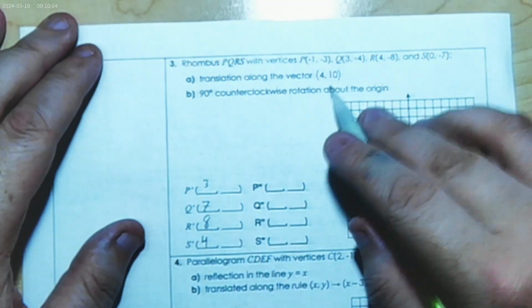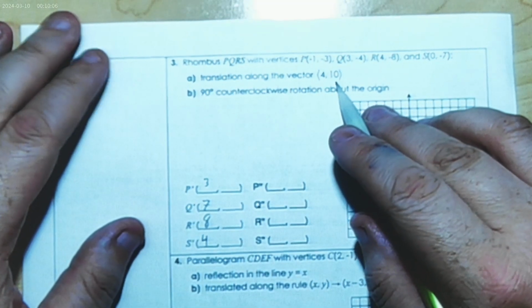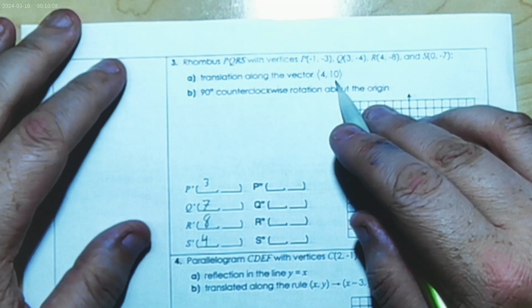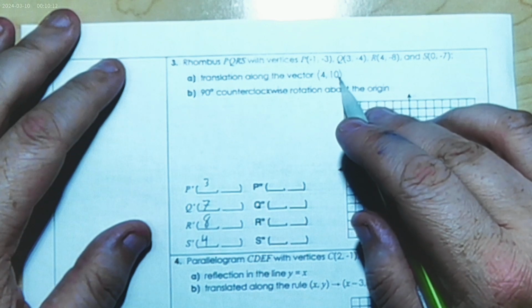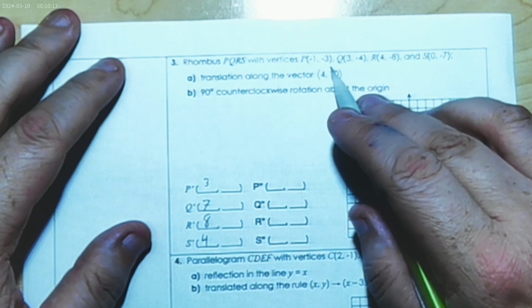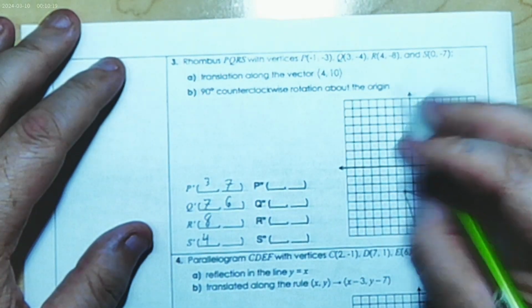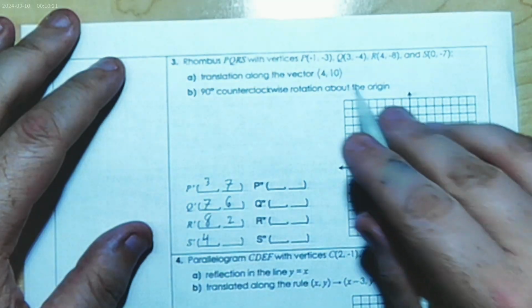All right. Now, we're going to add 10 onto all the y coordinates. This is the vector. We're adding 10 to the y coordinates. So 10 minus 3 is 7. 10 minus 4 is 6. 10 minus 8 is 2. And then 10 minus 7 is 3.